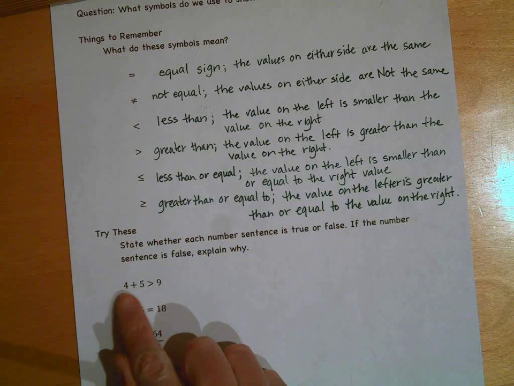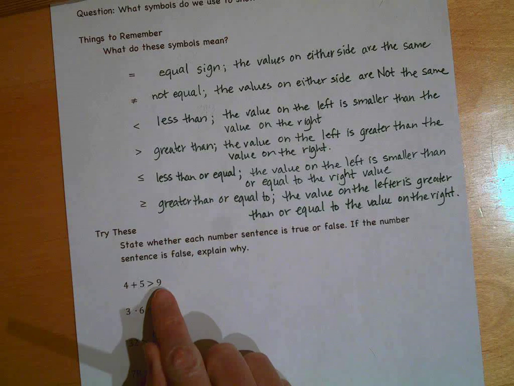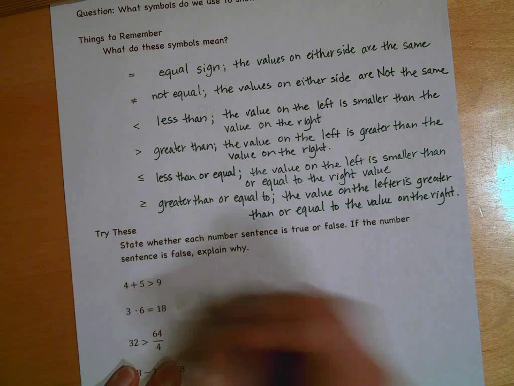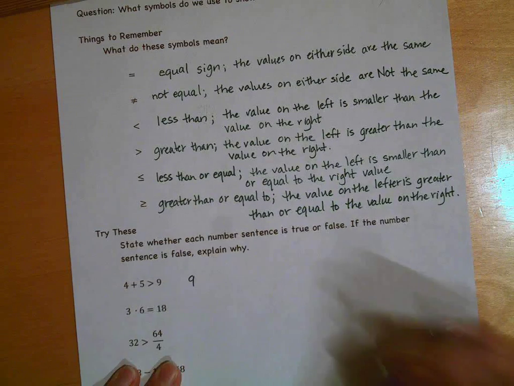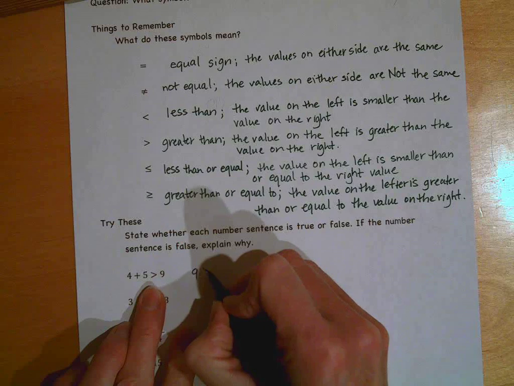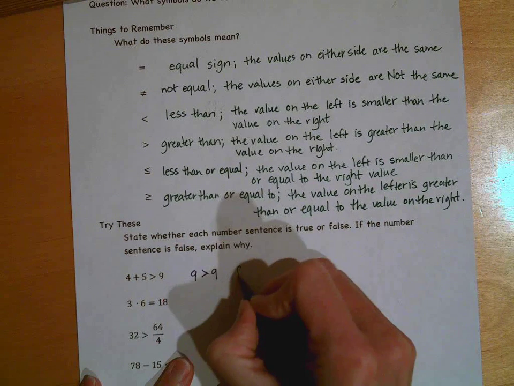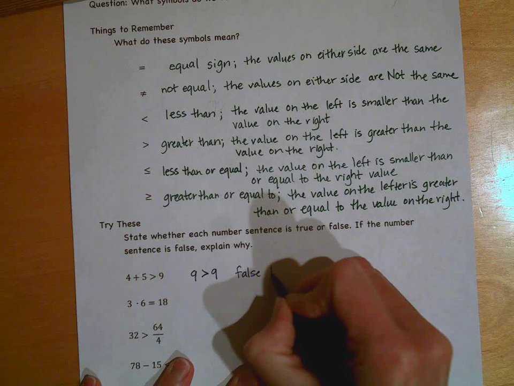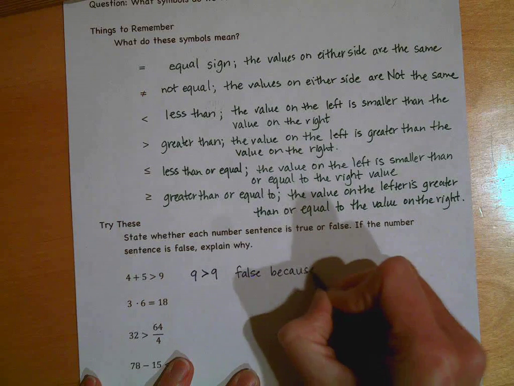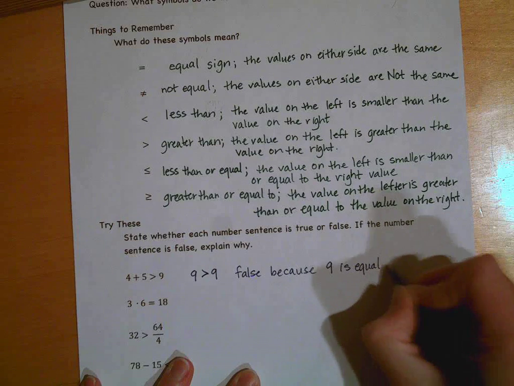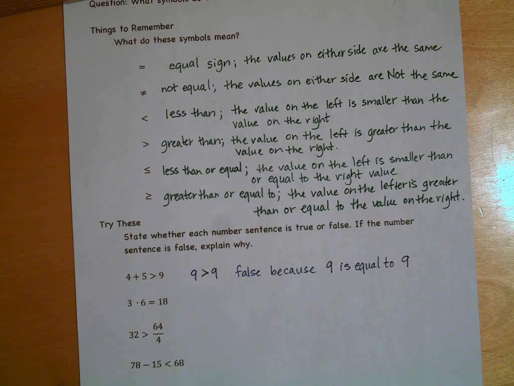All right, so the first one we have is 4 plus 5 is greater than 9. Well, I know that 4 plus 5 is actually 9. And so this number sentence is saying that 9 is greater than 9. And so I would have to say that this is false because 9 is equal to 9. Okay, so that's how we figure out this one.